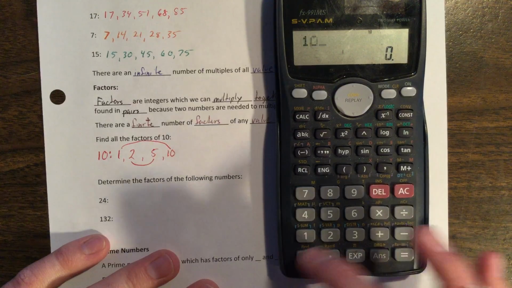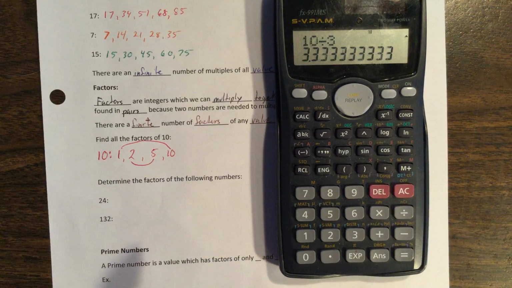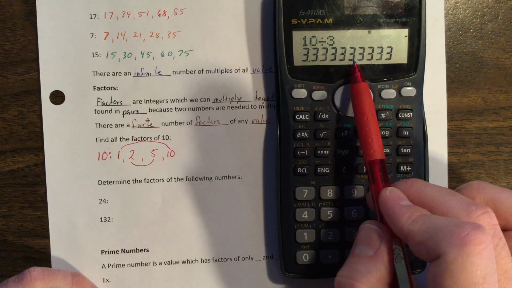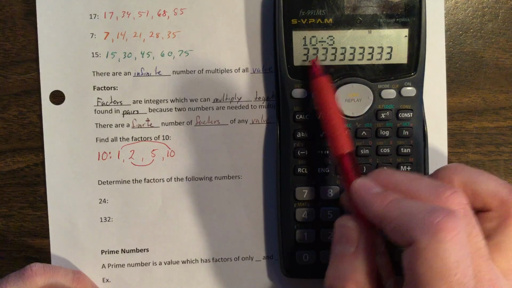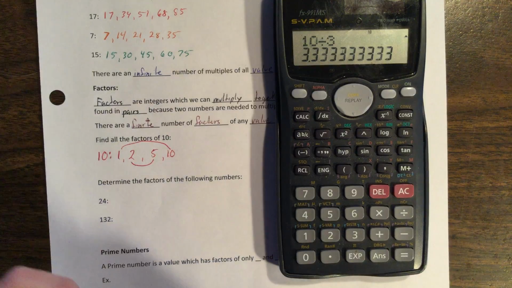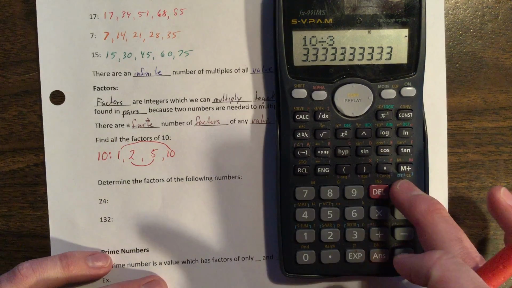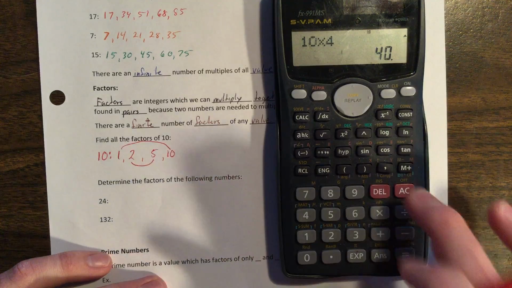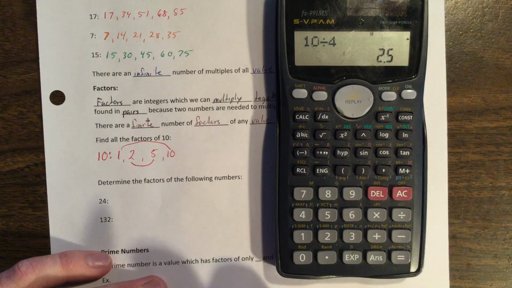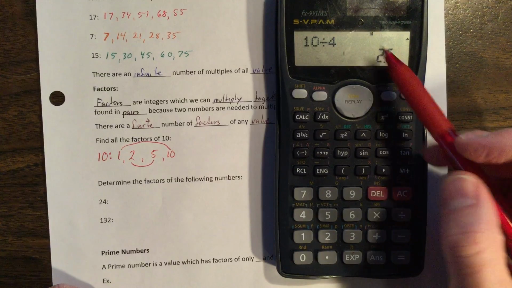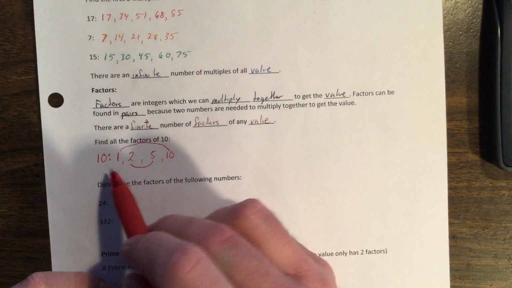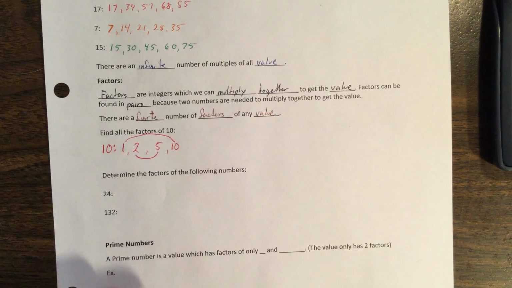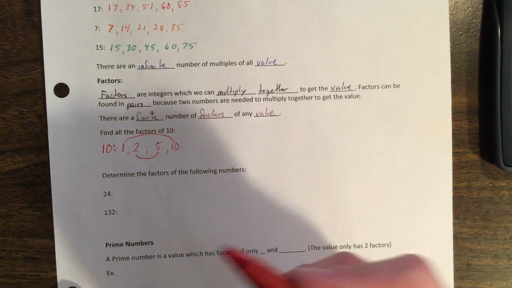And then we can keep trying. We can do 10 divided by 3. That doesn't work, because that gives us a decimal. And you'll notice that this decimal is very close to that 3. They're almost the exact same number, which means that that's as far as we go. 4 is not going to work. I need to divide, not multiply. 4, we get 2.5. Now that number is below what we started with, so we know there's no other values that are going to work. So these are our factors of 10.